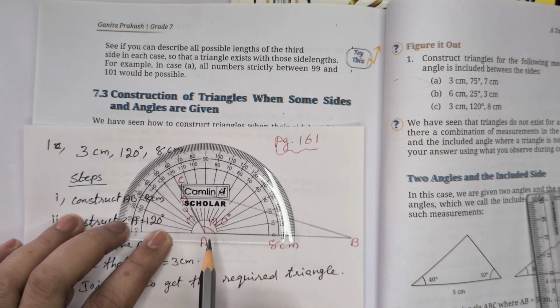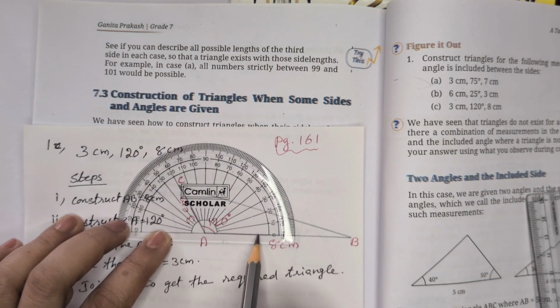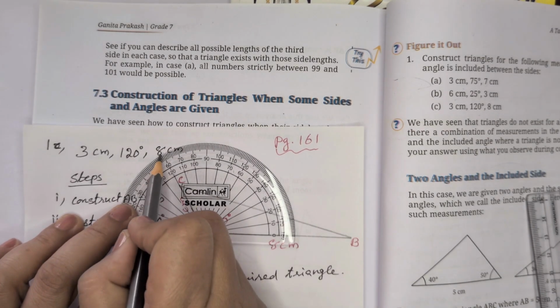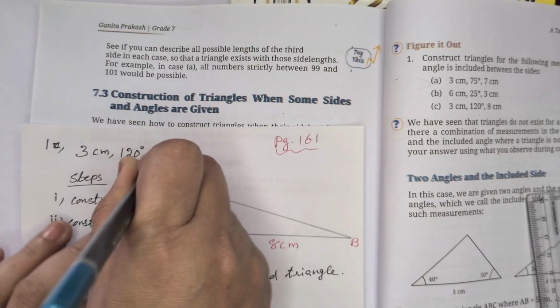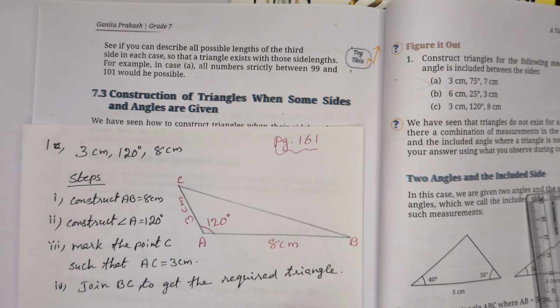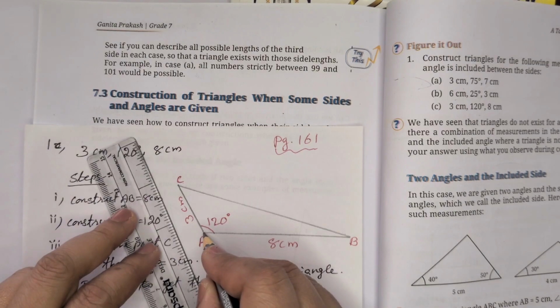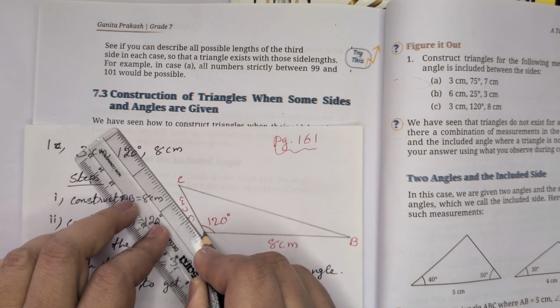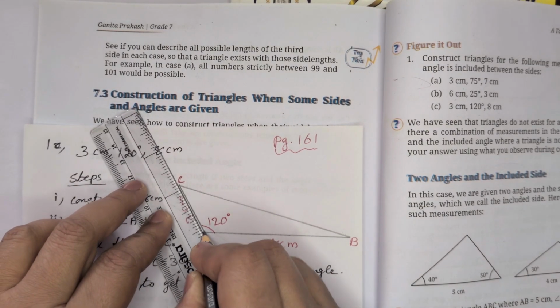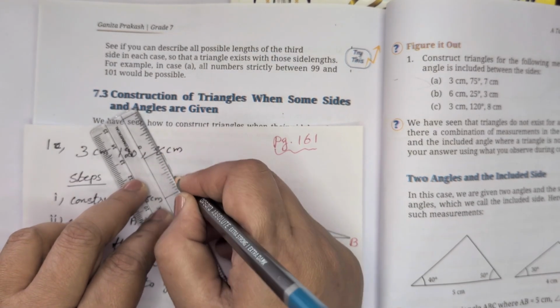Same center as that point and baseline. Then we can see 120, it's coming here. We can mark that point. Then using the scale, join A to that point. Till here is that.